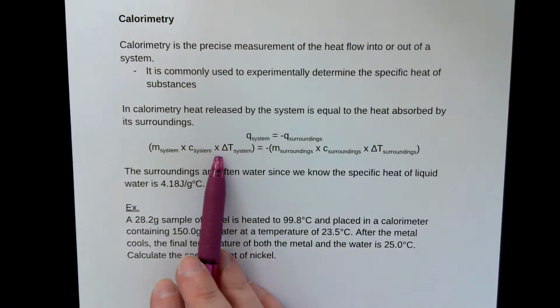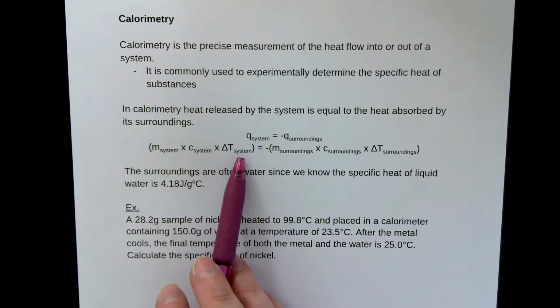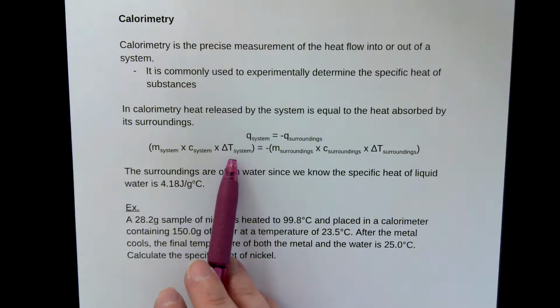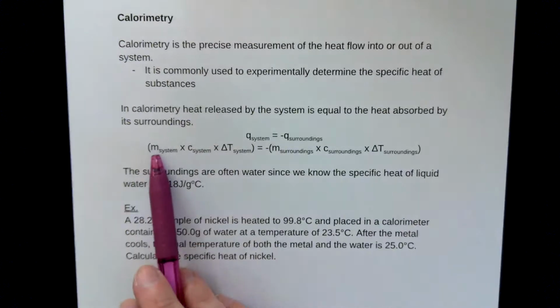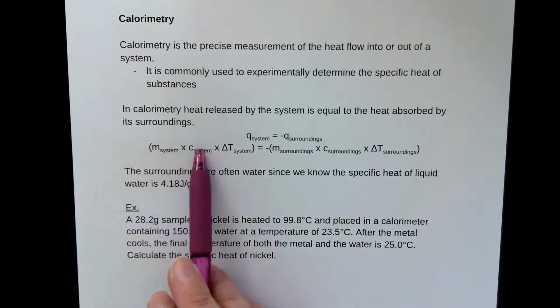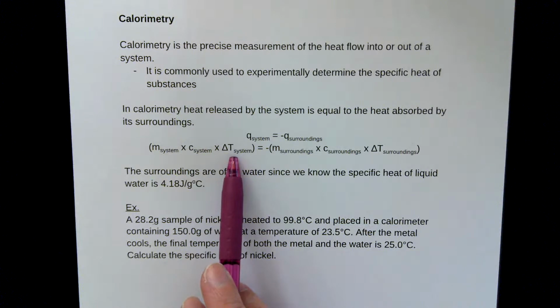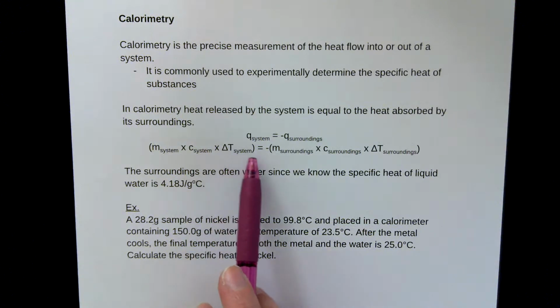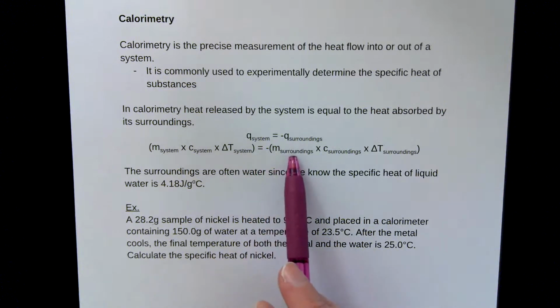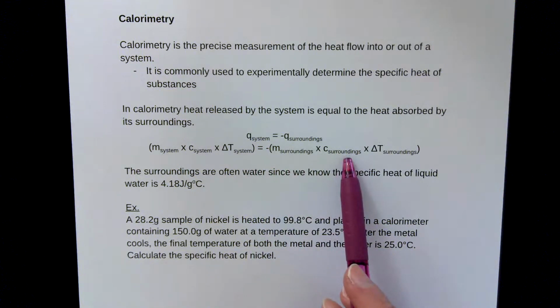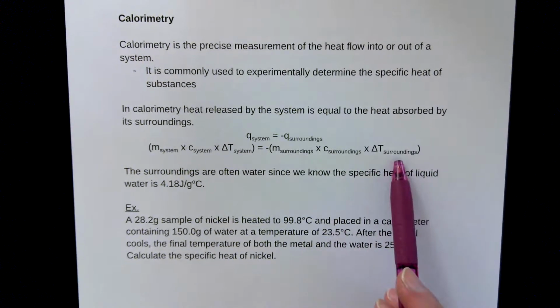To break that down further, if you remember, our heat equation is Q is equal to mc delta T. So if I substitute that in for Q, that would mean that the mass of my system times the specific heat of my system times the change in temperature of the system, therefore must be equal to the opposite of the mass of surroundings times specific heat of the surroundings times the change in temperature of the surroundings.